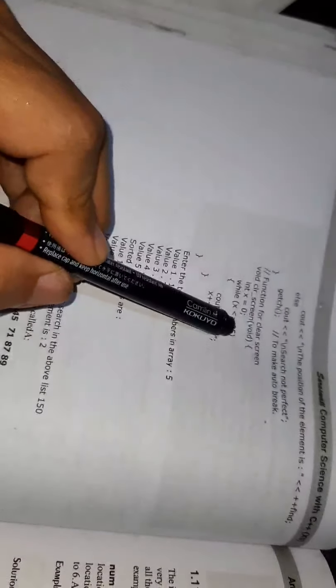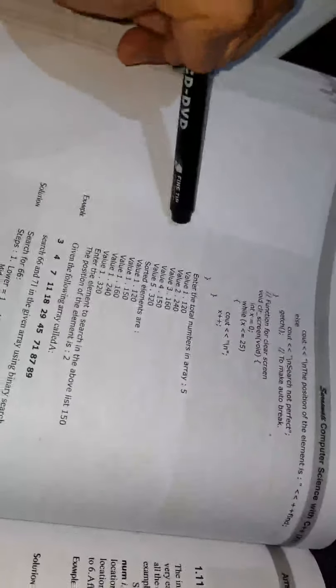Here in the main function you can see that the variables are declared: first, last, mid, find, search, and this is the function call. This function call will call this function, and then it will execute this function body. Now here you can see that as long as x is less than the value 25, the cout statement will be executed as \n, so it will move the cursor 25 times, 25 lines, right?